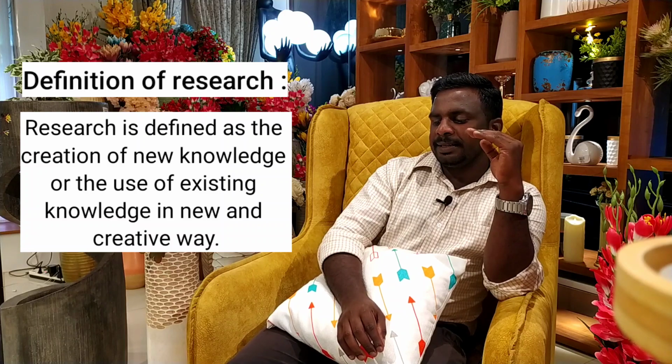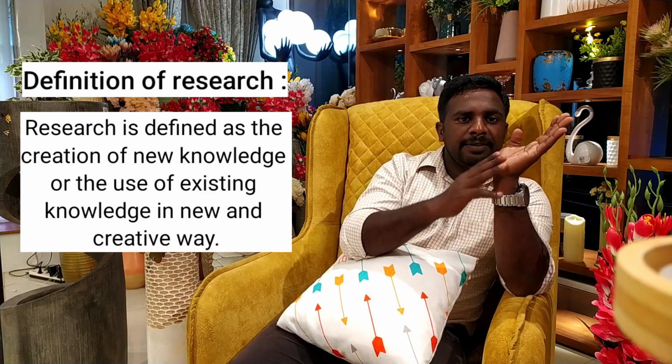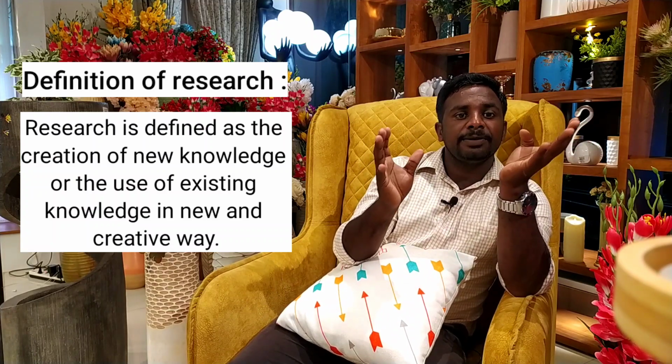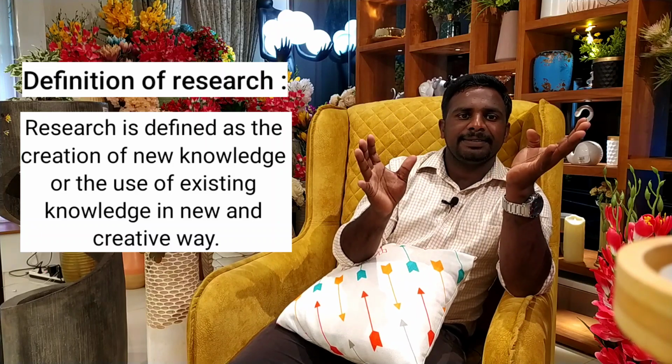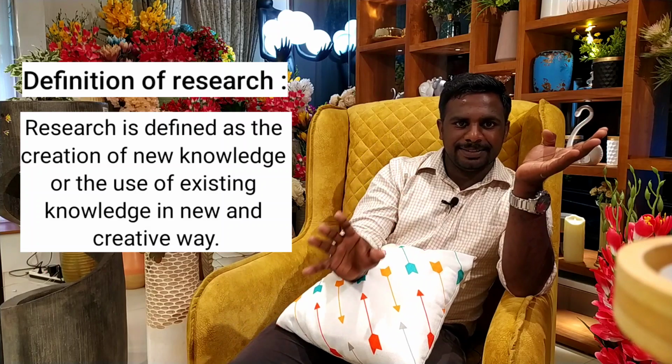Okay. Next one is definition of research. Research is defined as the creation of new knowledge or the use of existing knowledge in new and creative way. After research, we are getting some new knowledges. That new knowledge, we have to use it in a creative way. For that purpose only we are doing the research.